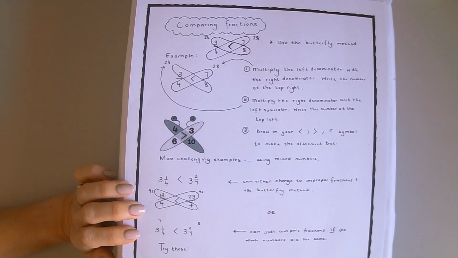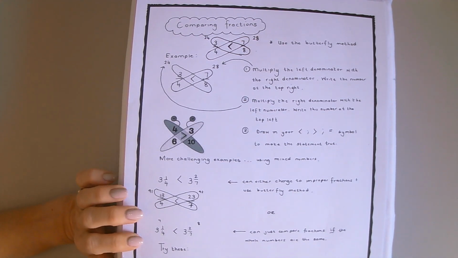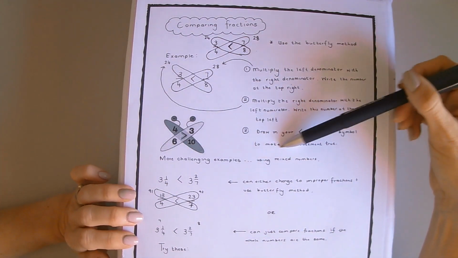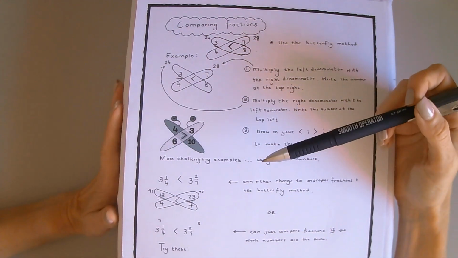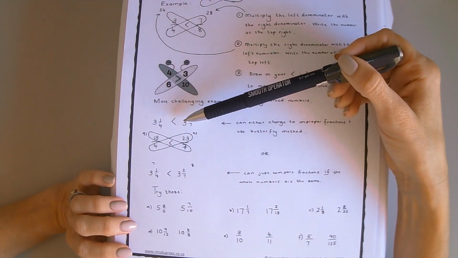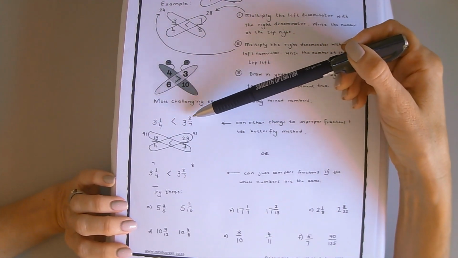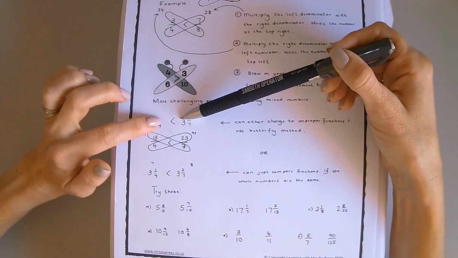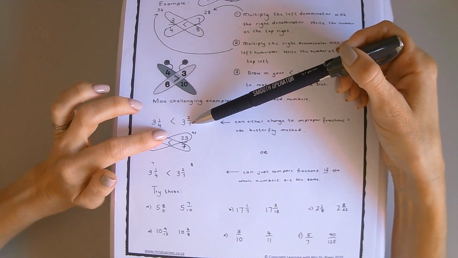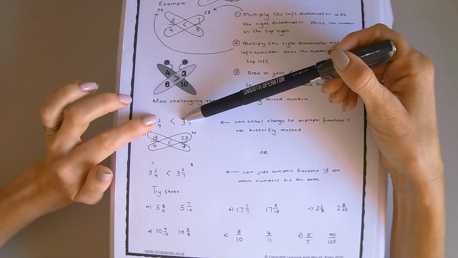Now I've given you some more challenging examples, and they're actually not that challenging, to be honest. We're going to use mixed numbers. Now this is actually quite simple. If I give you something like 3 1/4 and 3 2/7, can you see that the 3's are the same? So generally we're actually just going to look at the fractions. We don't even need to look at the 3.